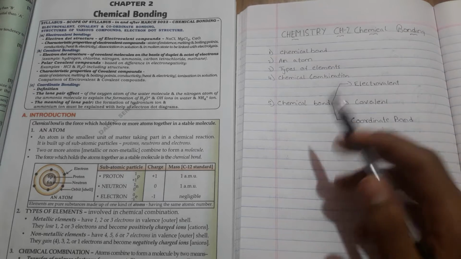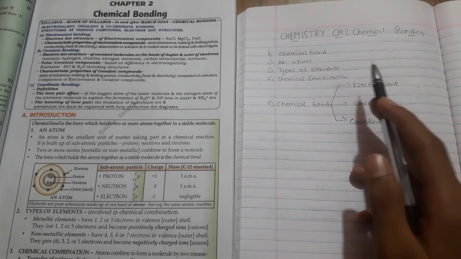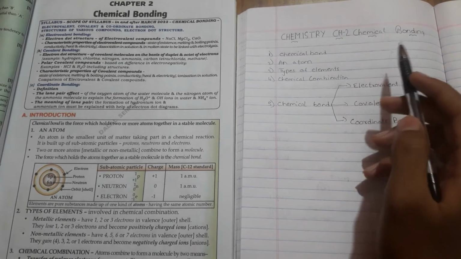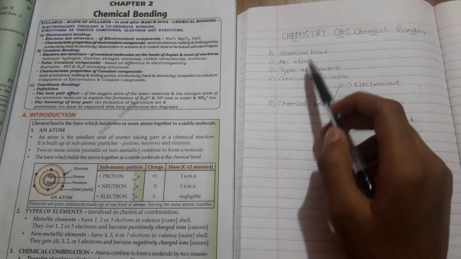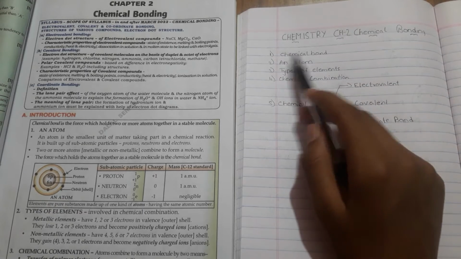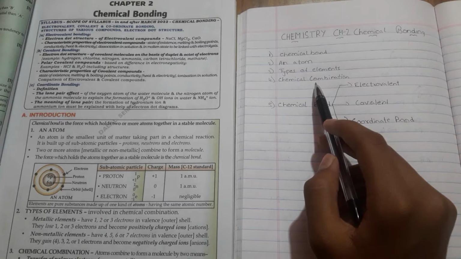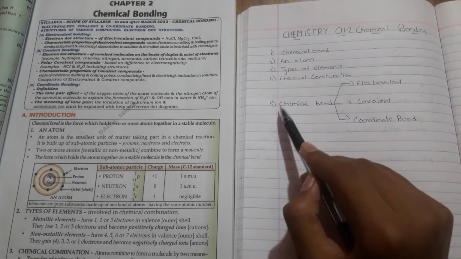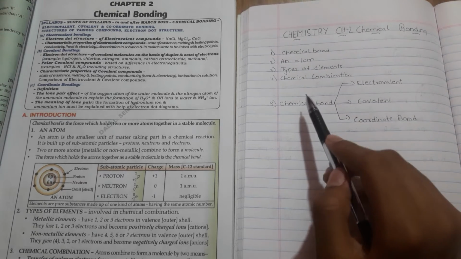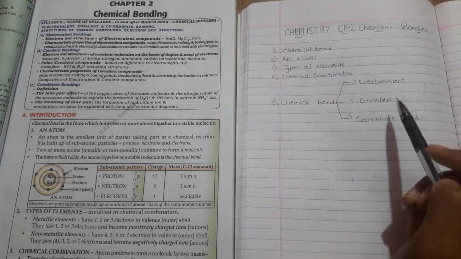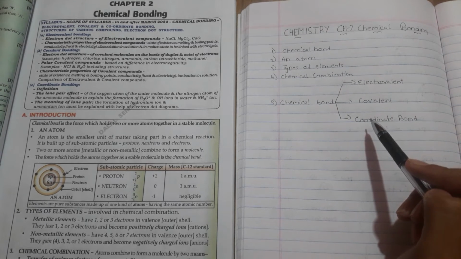Okay, today in this video we are going to discuss chemistry chapter 2, that is chemical bonding. Let us see what the topics in this chapter are. They are chemical bond, what is a chemical bond, an atom, types of elements, chemical combination, and the main point is chemical bond. Here there are three types of bond: electrovalent bond, covalent bond, and coordinate bond.